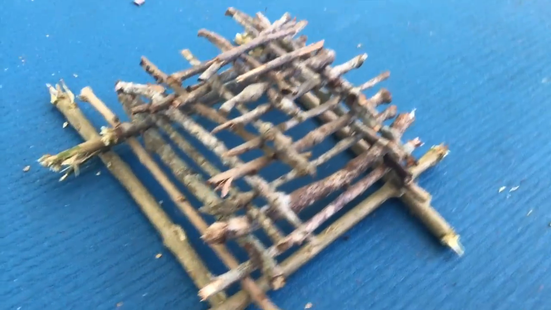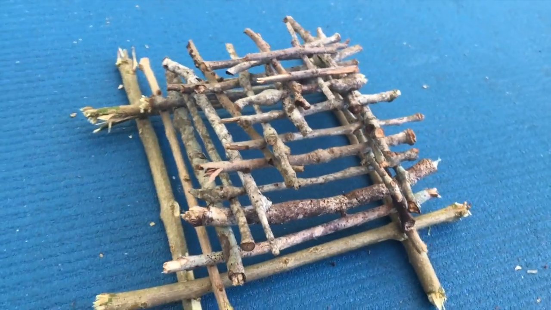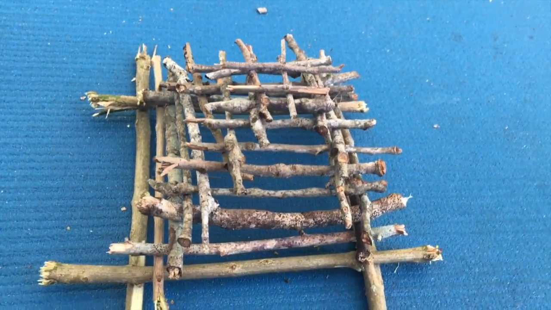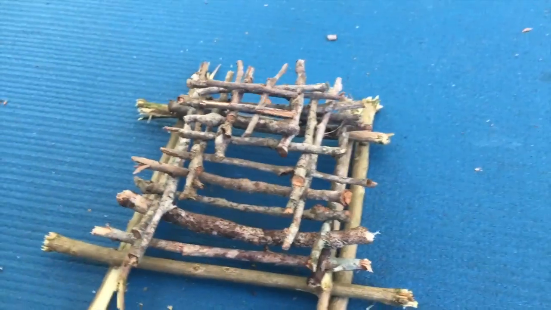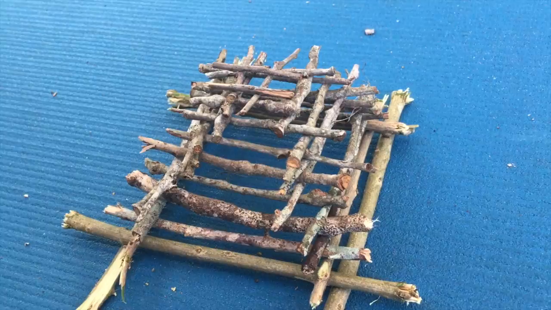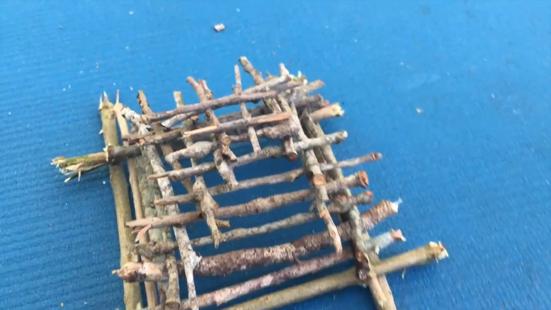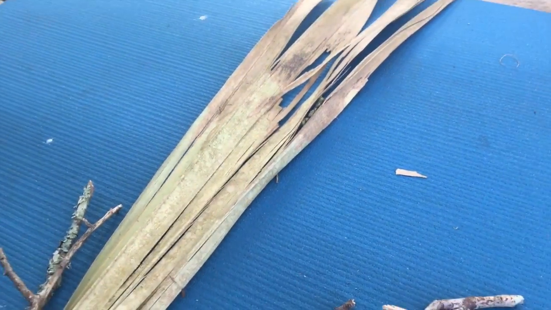But I was hoping it would be taller than this. So I think if I was gonna make this again, I would start with bigger sticks, like small branches. I think if I did that, I could make it taller. But I have an idea to make it taller and more interesting. Like a little finishing move, so to speak. And I'm gonna use this old palm frond to do it.